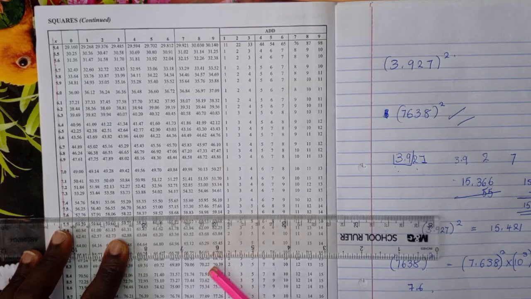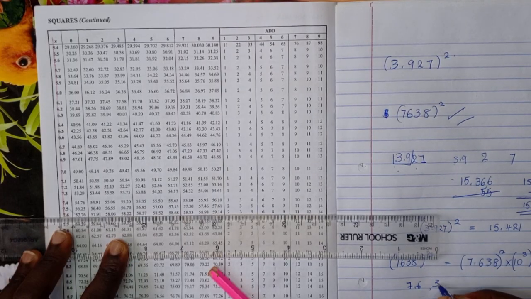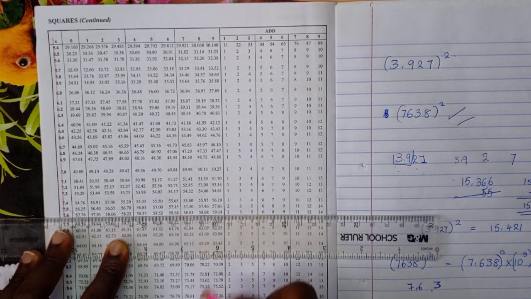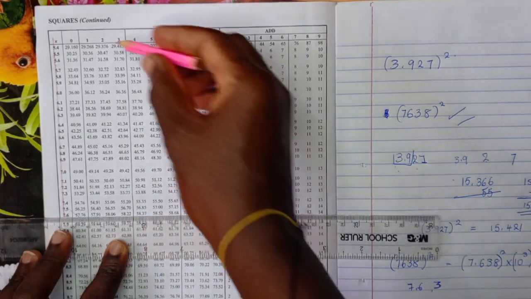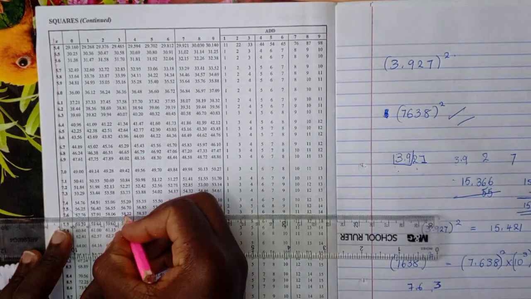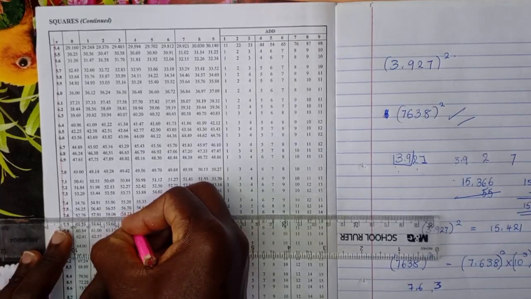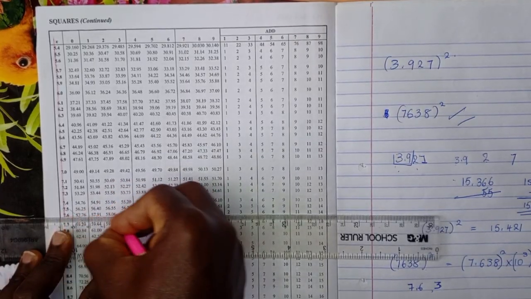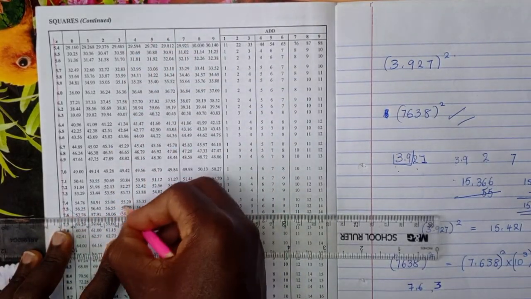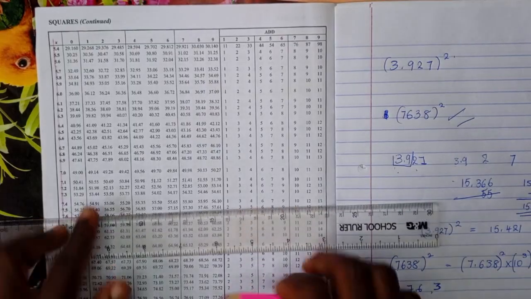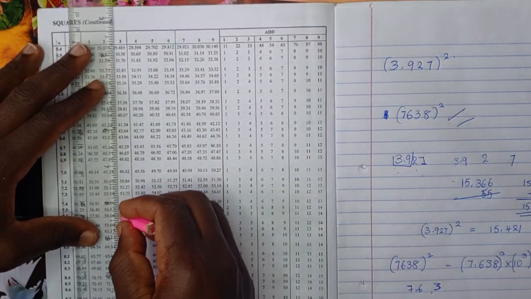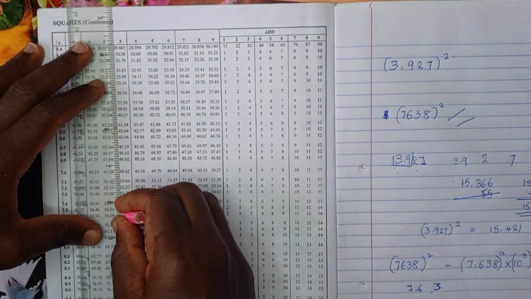Now, where we have 3. So for 3, where is 3? Here it is. I said note that number where they intersect. So when you move this one and this one, where they meet there, then that number you need to note it down.